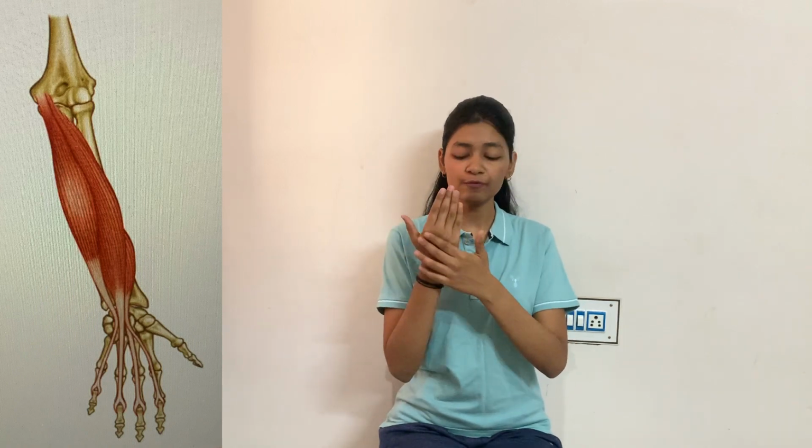At the metacarpophalangeal joints, the MCP joints, it helps in flexion of the metacarpophalangeal joints, and at the proximal interphalangeal joints, it helps in flexion as well. Don't get confused between flexor digitorum superficialis and flexor digitorum profundus.